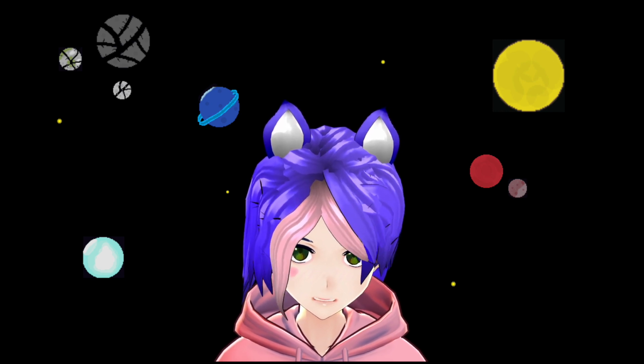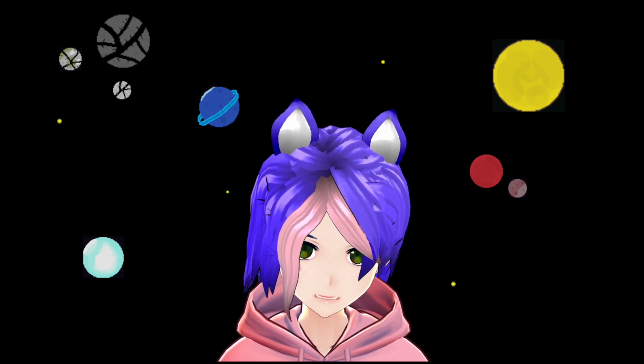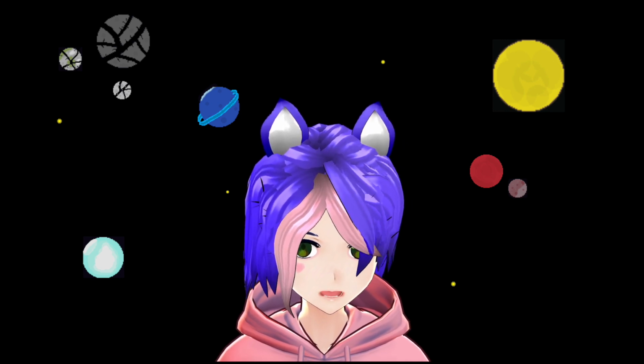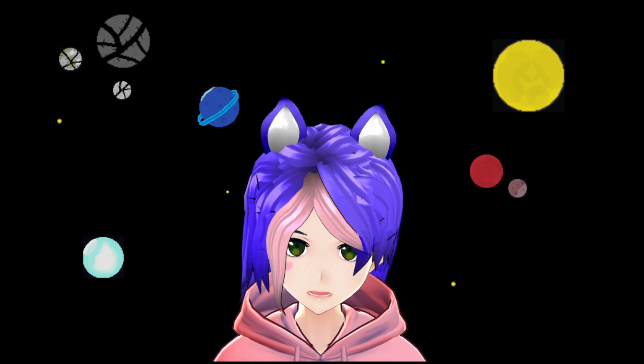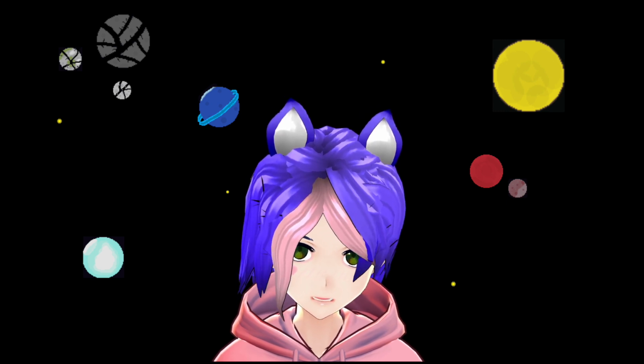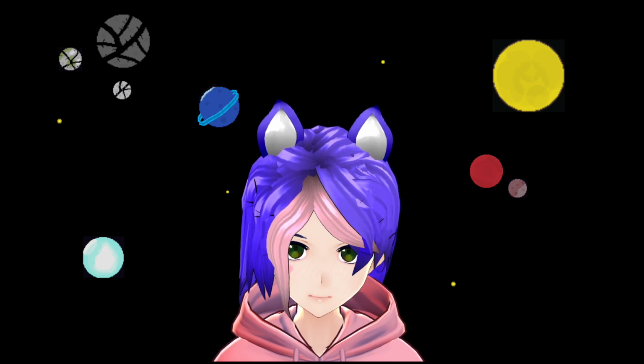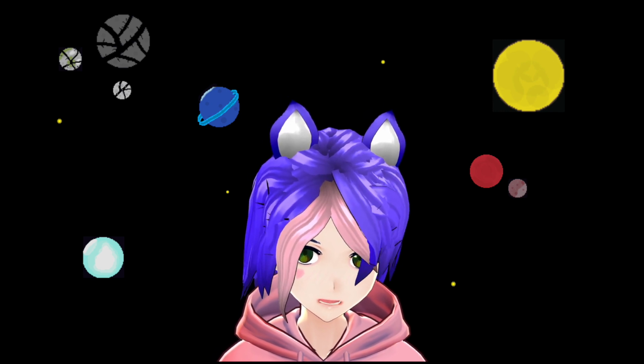For 3-dimensional VTubers, there's also the ability to use other sensors besides a webcam in order to track hand movements, or movements for other parts of the body. The model usually has some form of virtual green screen, so it can be captured by a streaming or recording program and be used for videos or streams.